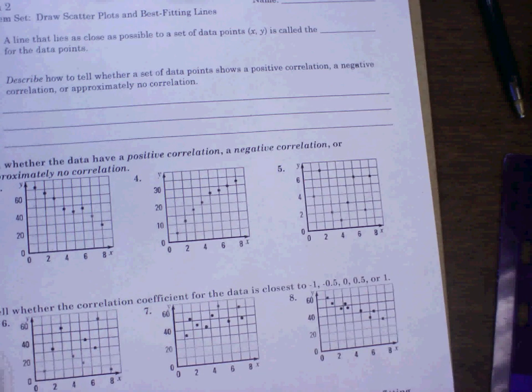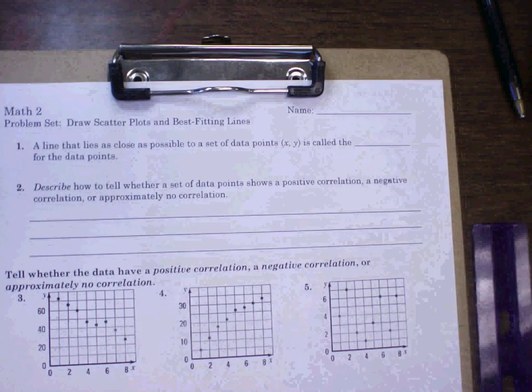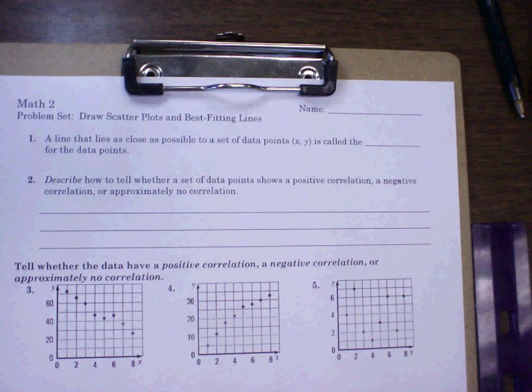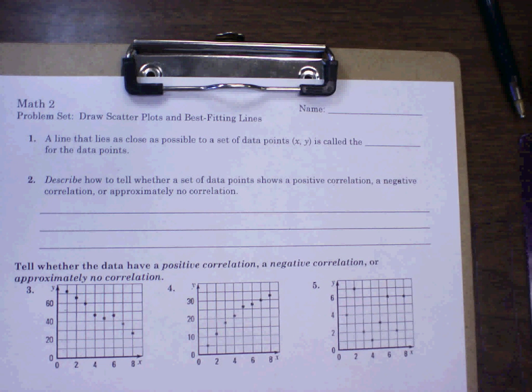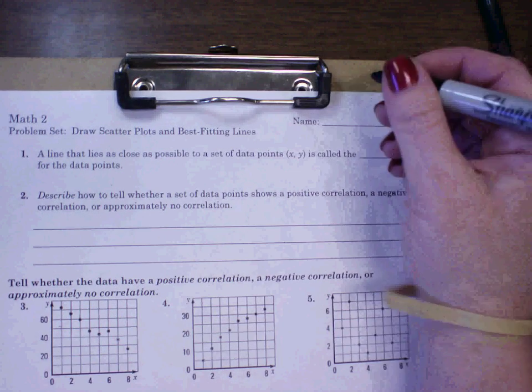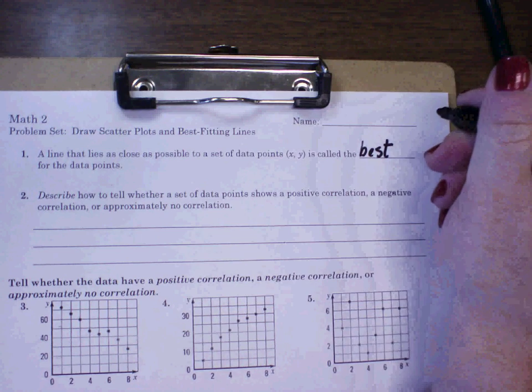All right. So a line that lies as close as possible to a set of data. It's called what? It's on the other paper, on the paper that we just passed.